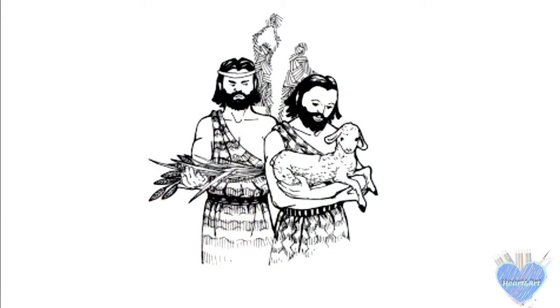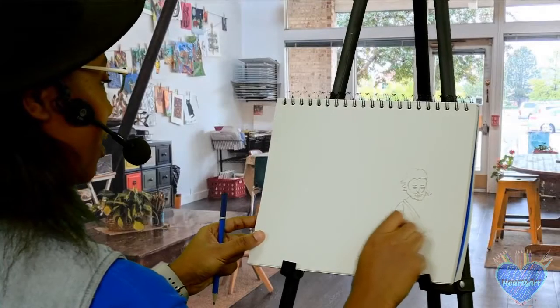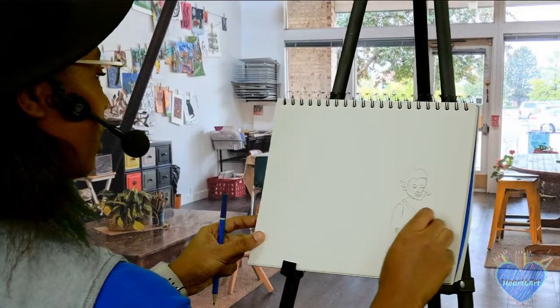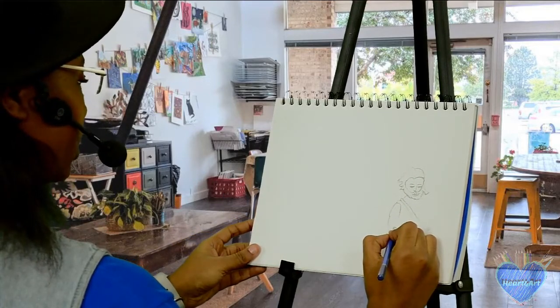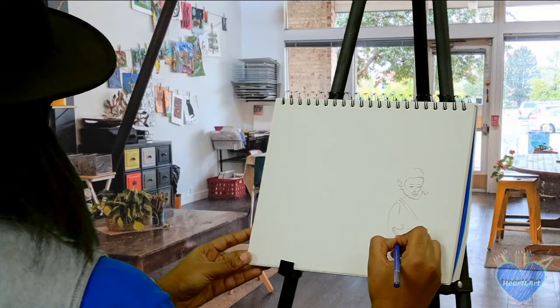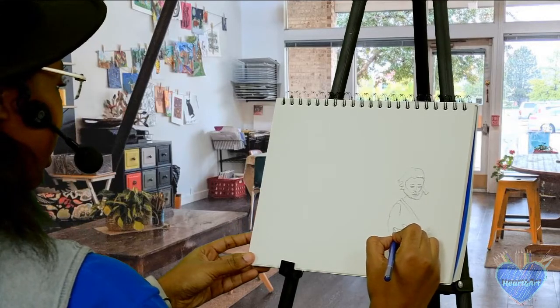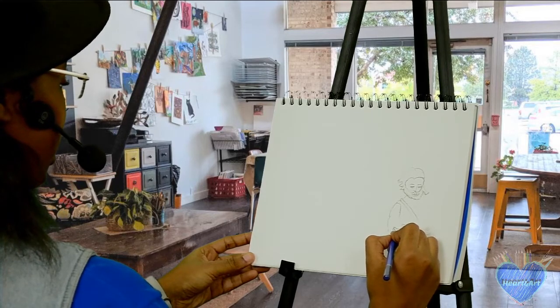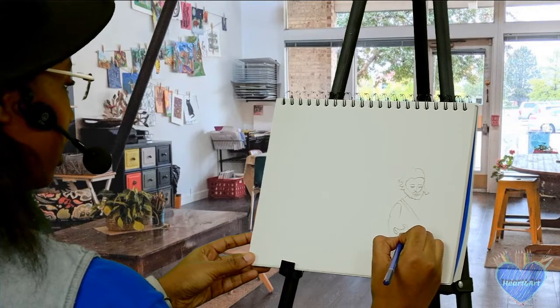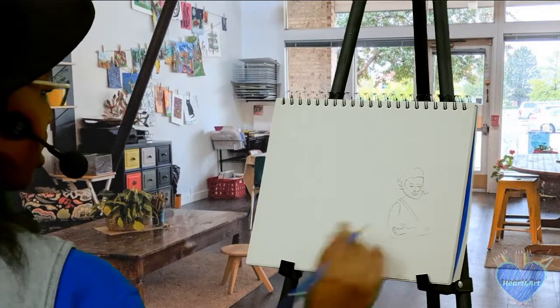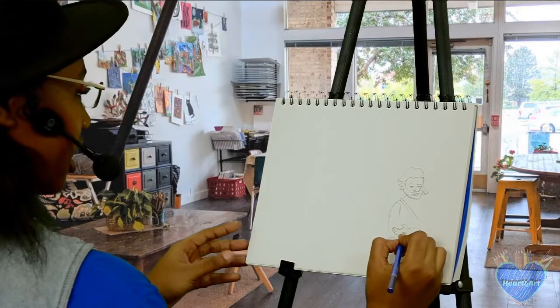Make sure you have enough space for the arms and everything there, okay? And I'm actually bringing this bottom line up a little bit more. Just trying to make it as close to the reference as we can, just so we can all follow along together, okay? Okay, so just going back and correcting a few lines.